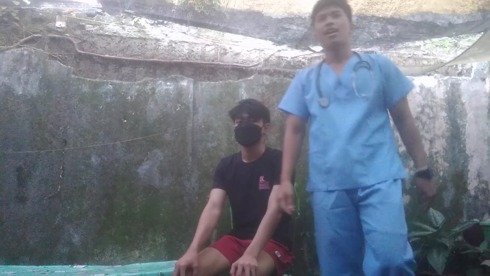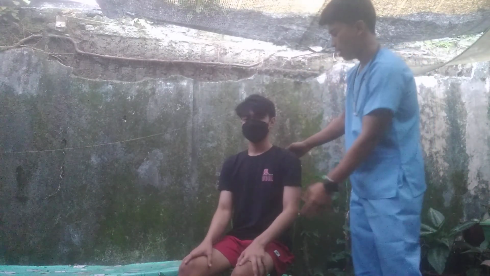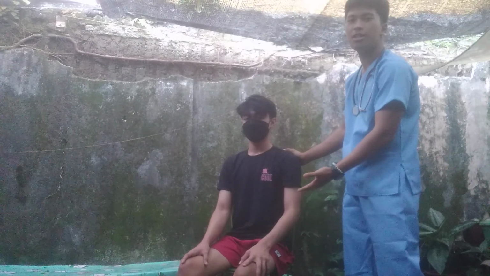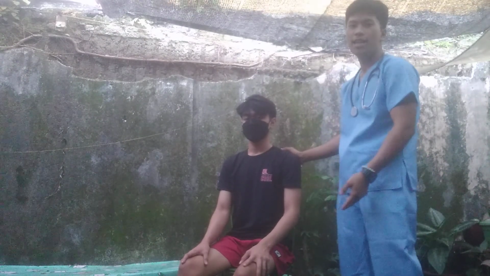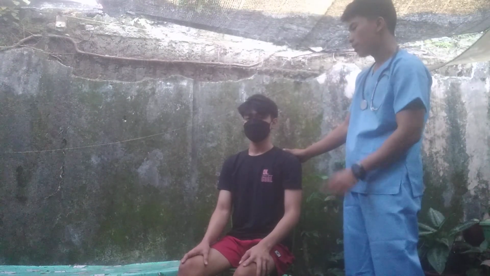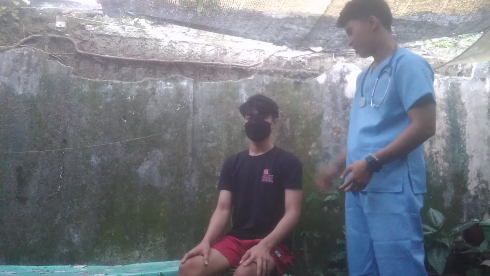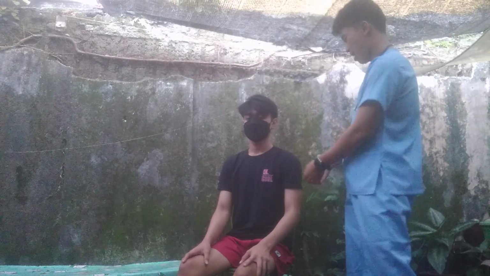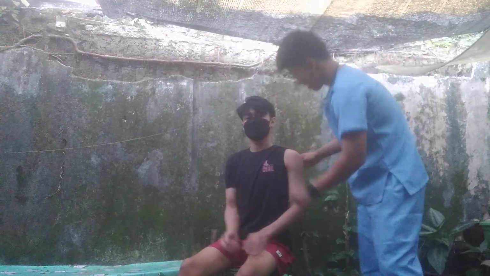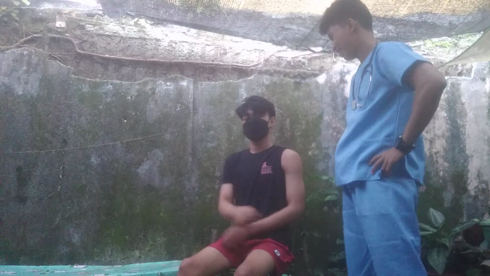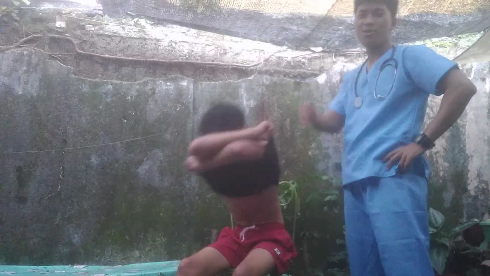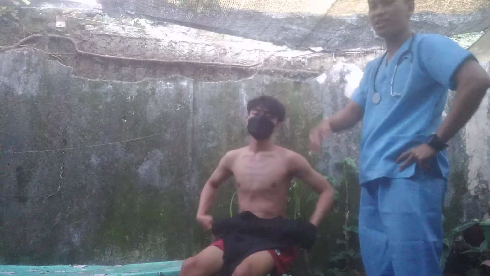Now first we need to position the patient. As you can see, my patient is in the sitting position right here, and we need to expose the axillary region. Paano ba natin na-expose yan? Maghubad na lang po siya para maayos. If the patient needs to undress, be sure to provide privacy.